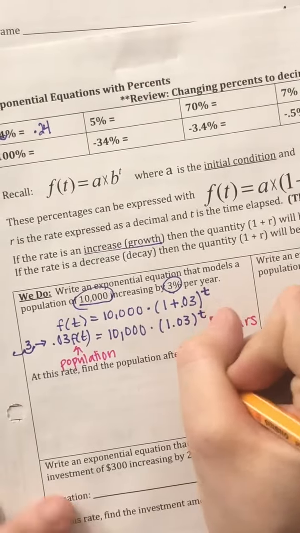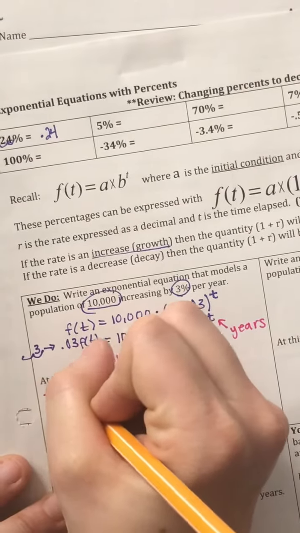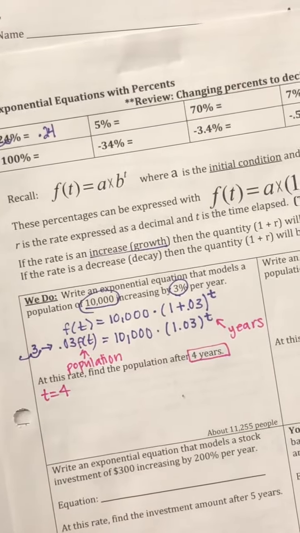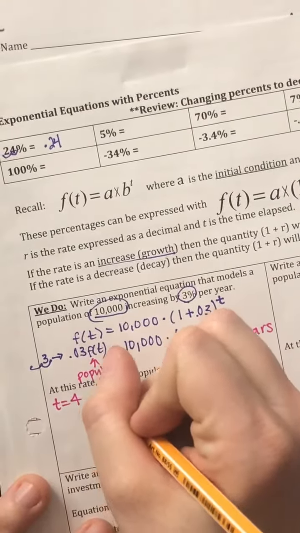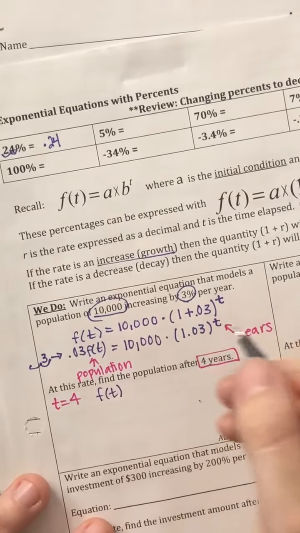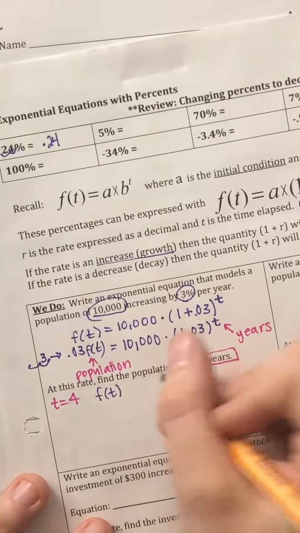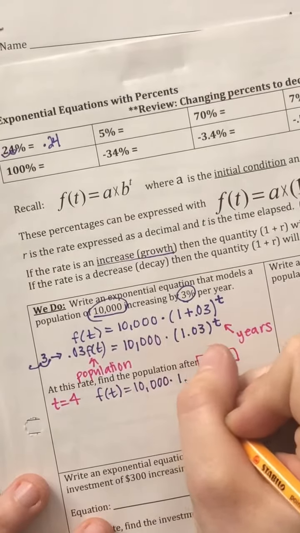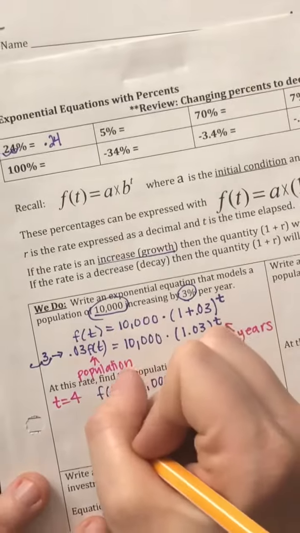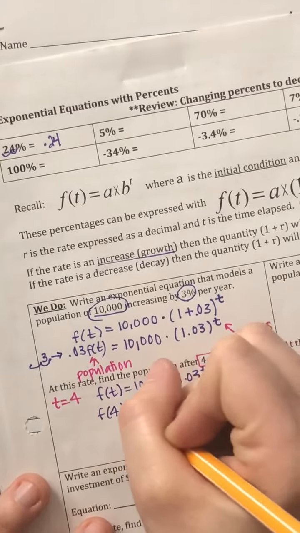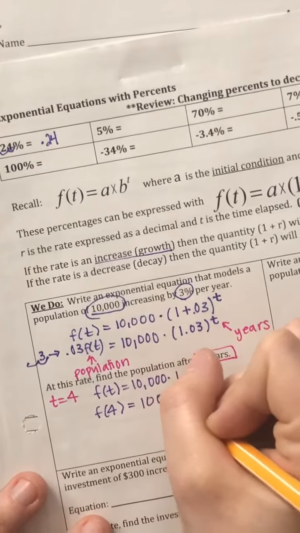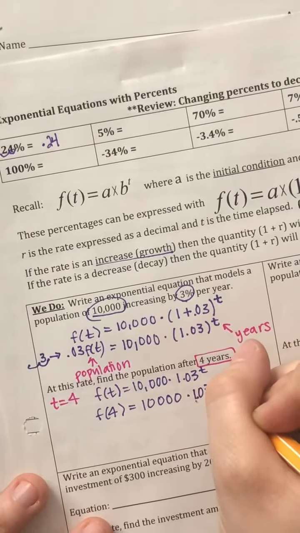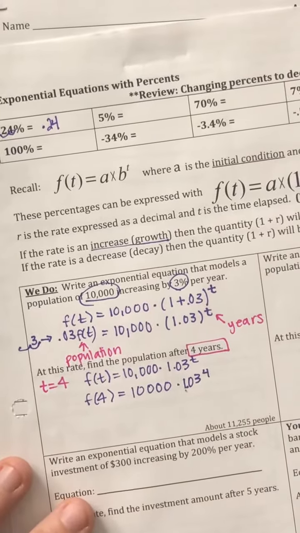So I can plug this in, right? T is gonna equal 4. So I'll rewrite this equation real quick. So we'll have f of t, or total population, equals 10,000 times 1.03 to the t. I know that I'm plugging in 4 for t. After 4 years, what is my population going to be? 1.03 to the 4th. I need to put this into the calculator.